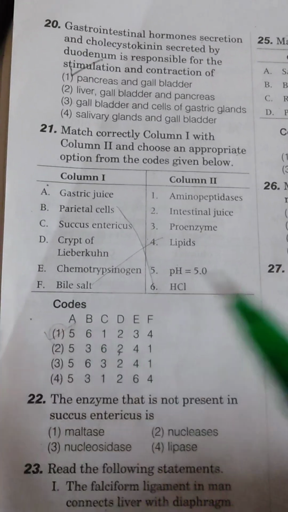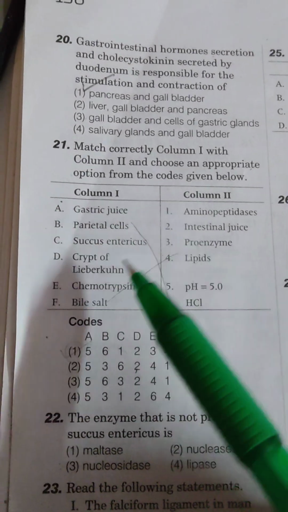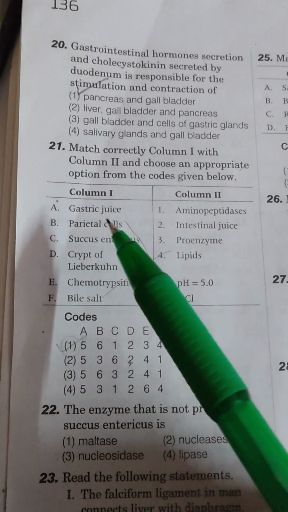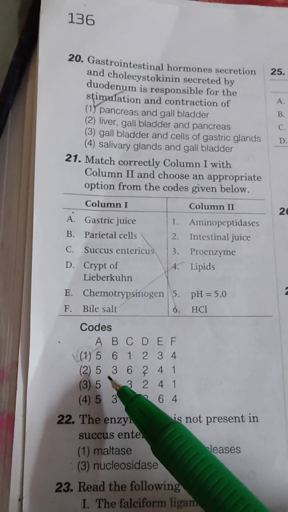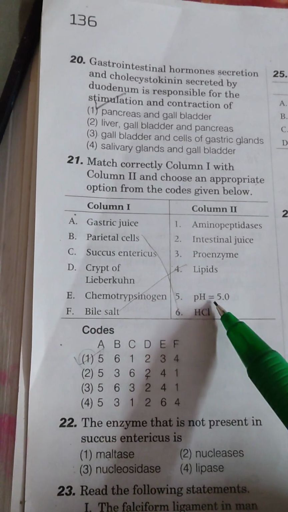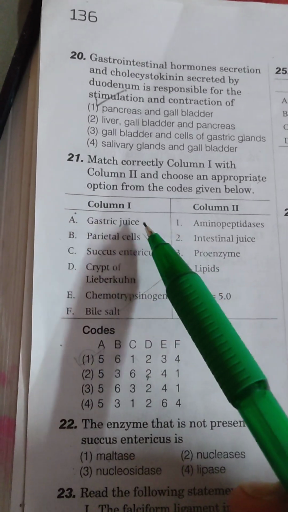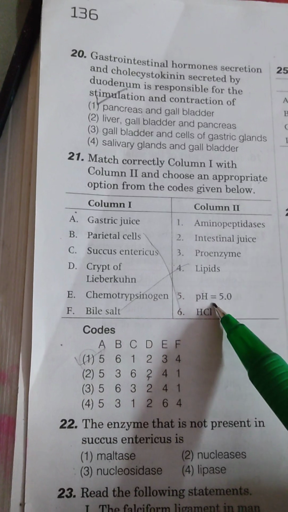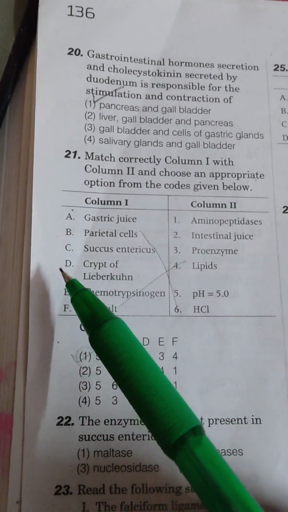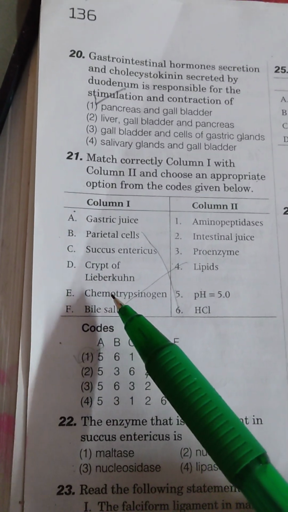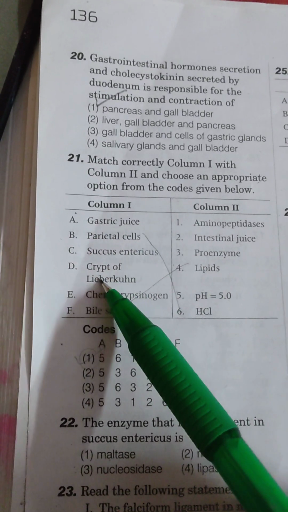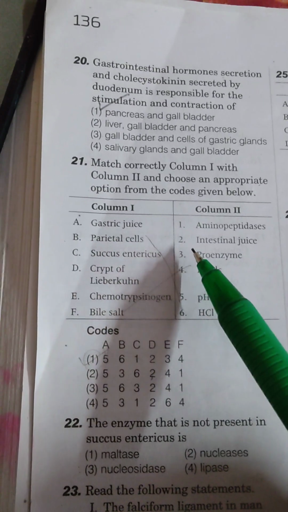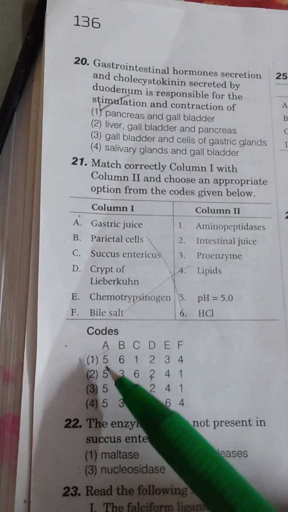But before opting for this option, let's check the other options. Gastric juice: yes, pH is 5.0 for the gastric juice. It is acidic in nature. Next we come to crypts of Lieberkühn, which is intestinal juice.